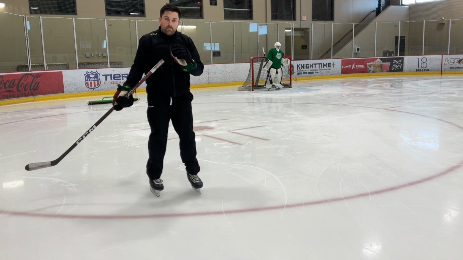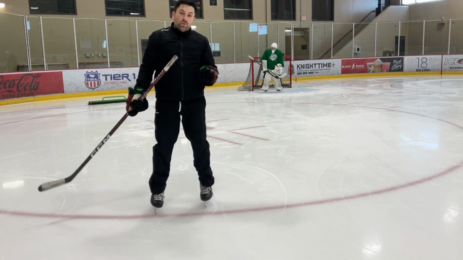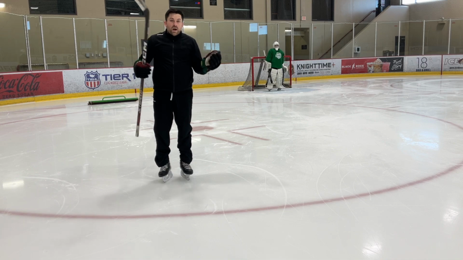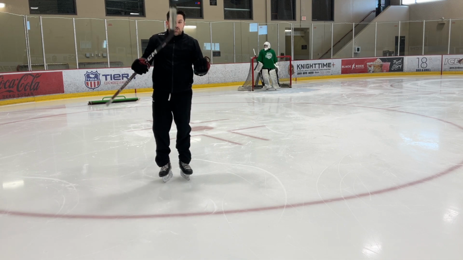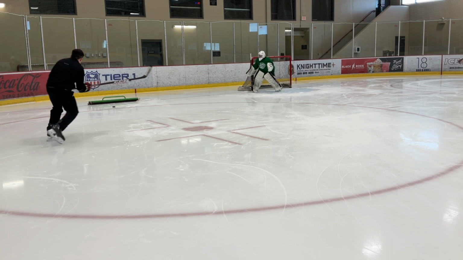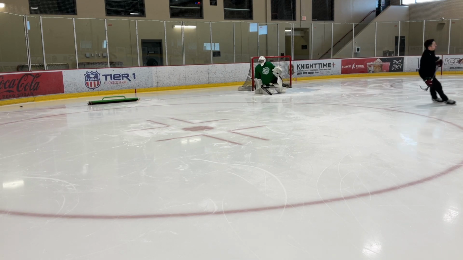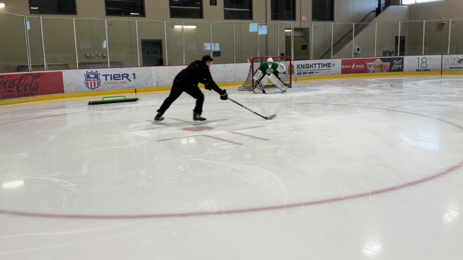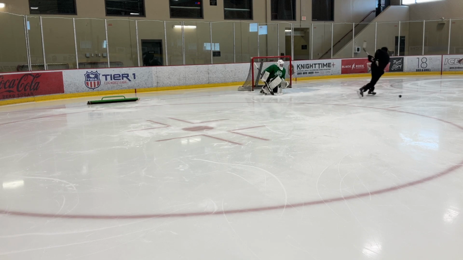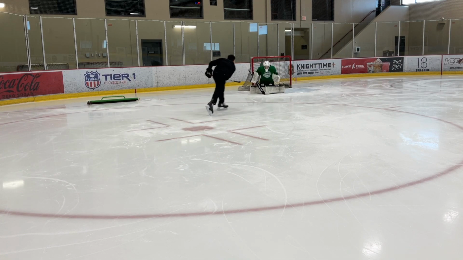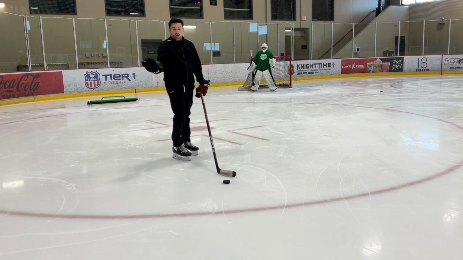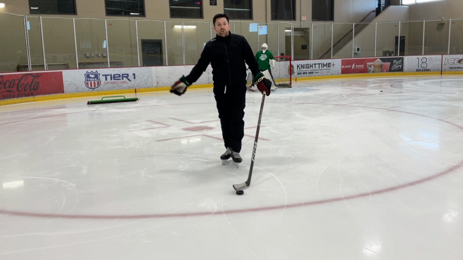Okay, so I'm going to show you kind of both so you can see when the goalie moves and then when the goalie doesn't move, and pay attention to either if I score or where the rebounds are depending on which type of shot. On the catch for a quick handle push. Okay, let's see what happens.